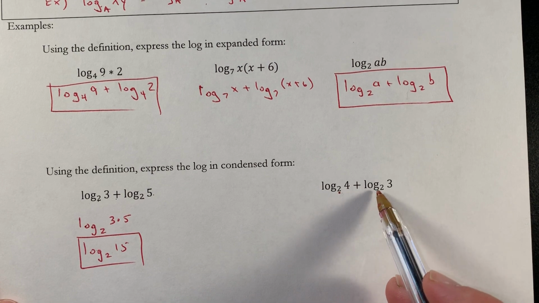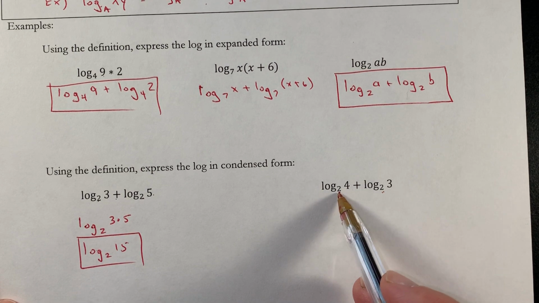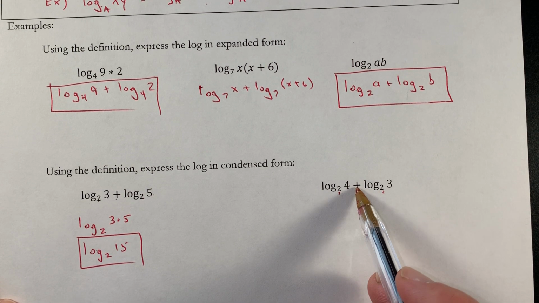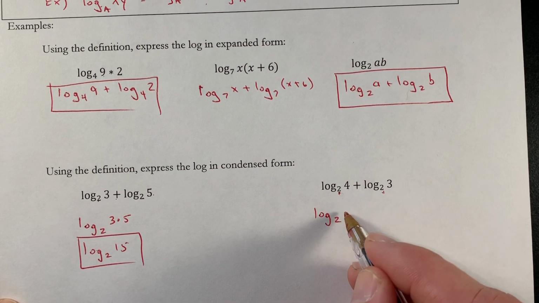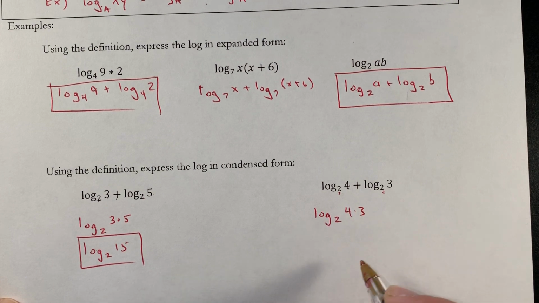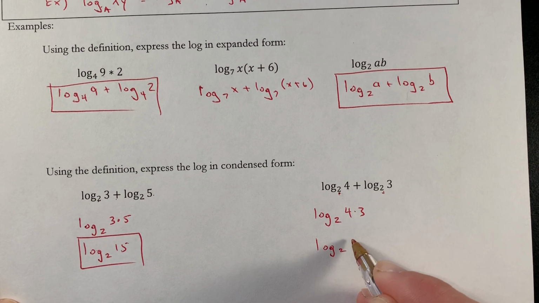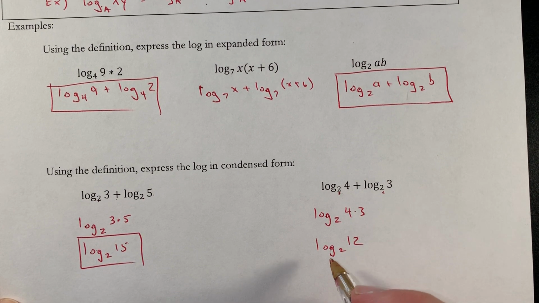Okay, once again, we have the same base on our logarithms. So we can condense by multiplying the arguments. Log base 2 of 4 times 3, which is log base 2 of 12.